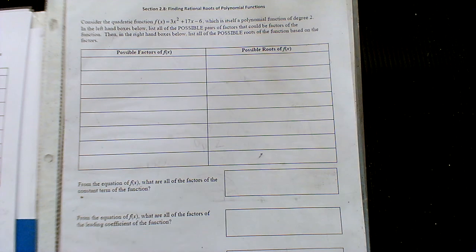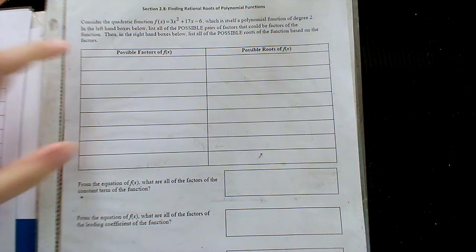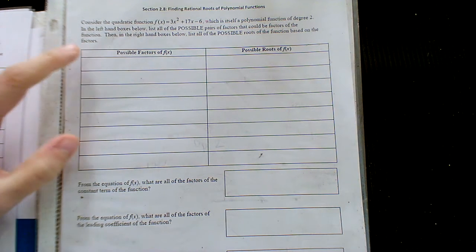All right. Yesterday, we kind of took a very long way, I guess. It was very tedious to write out the possible factors of f of x.